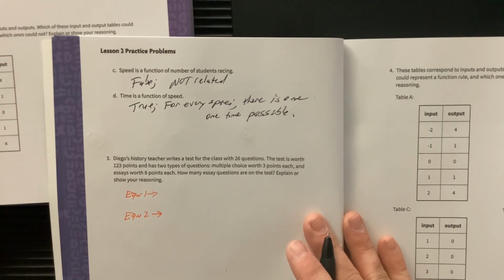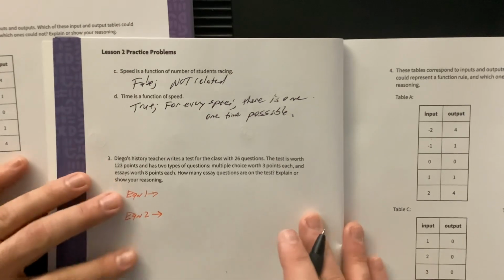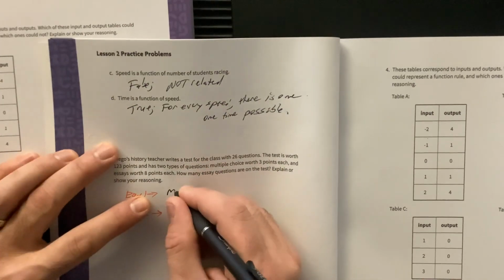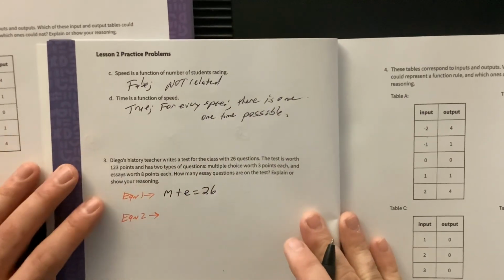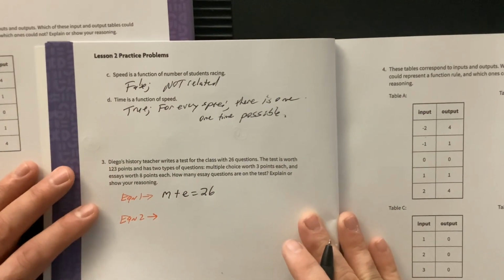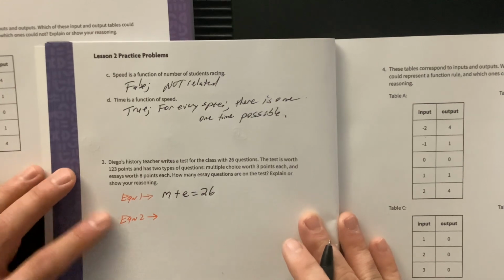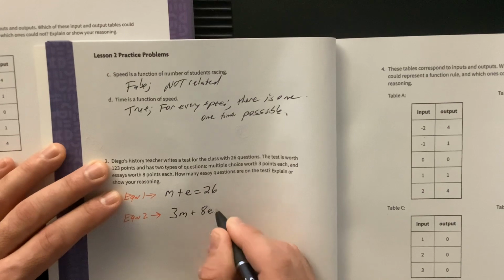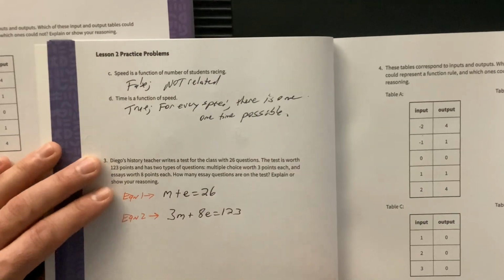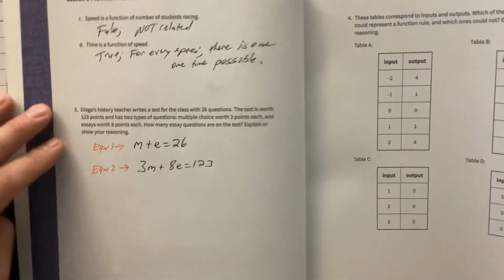Multiple choice and essay, total of 26 questions. So there's my first equation, multiple choice plus essay equals 26. Multiple choice is worth 3. Essays are worth 8 for a total of 123 points.